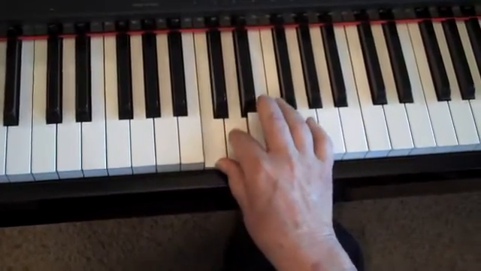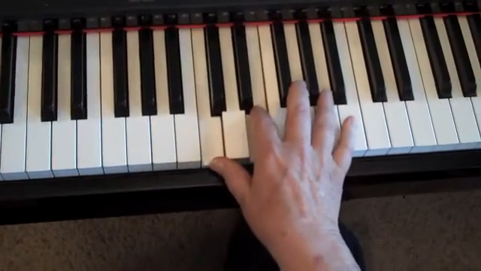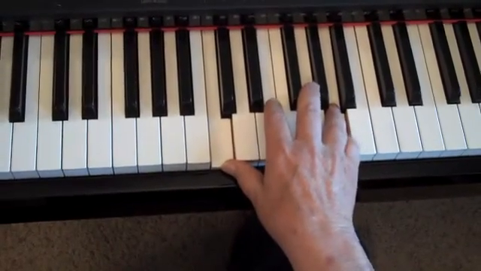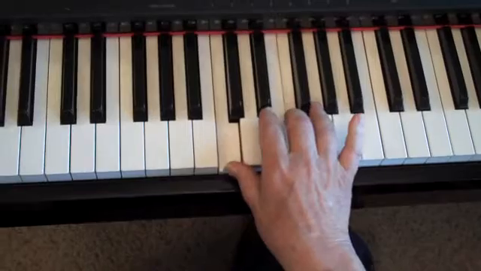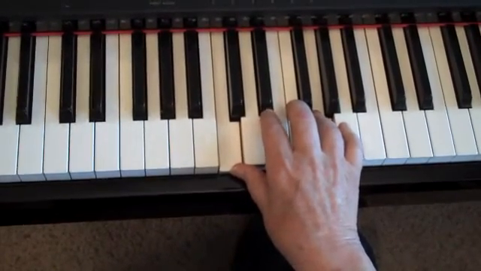By the way, major seconds and sevenths are quite dissonant, whereas major thirds and major sixths are consonant. They sound good together. They go together, right? And fourths and fifths are kind of in the middle. Okay? So that's basically all you need to know about intervals.